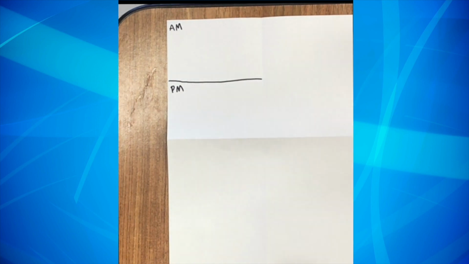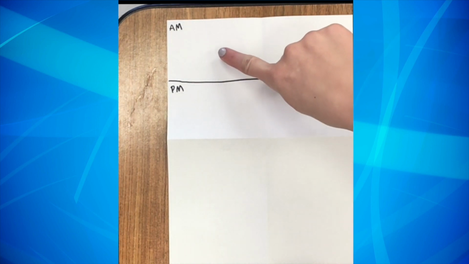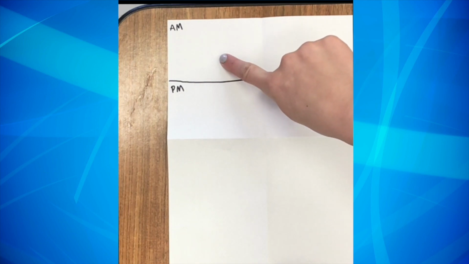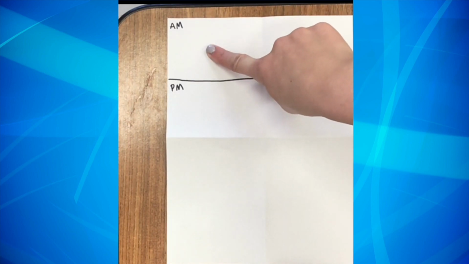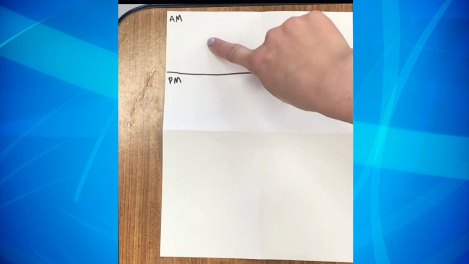I am then going to observe what the sky and the weather looks like in the morning and in the afternoon to see if I can see any changes in weather or clouds in the sky. I'm going to either write about it or draw about it in my boxes.